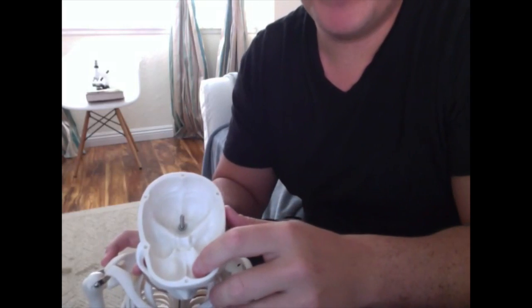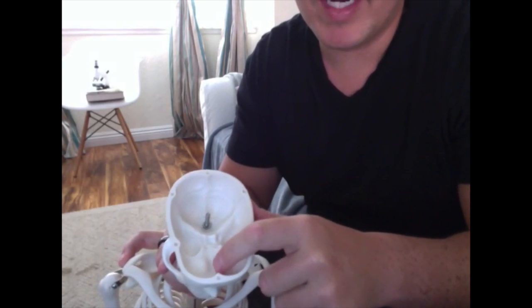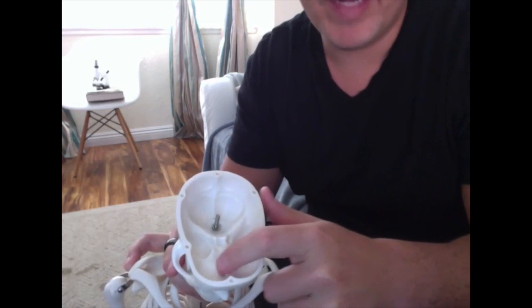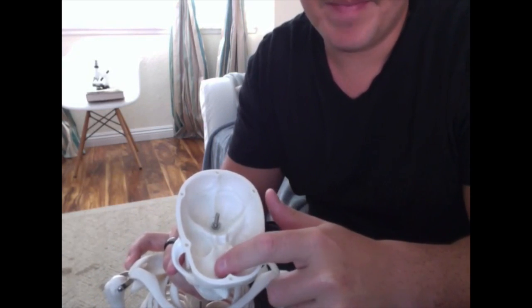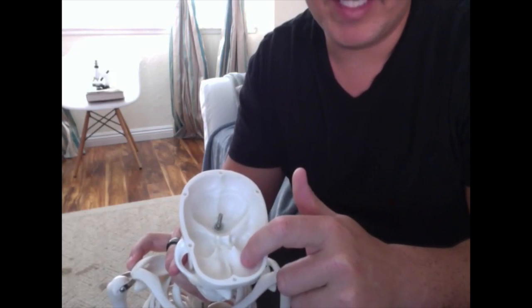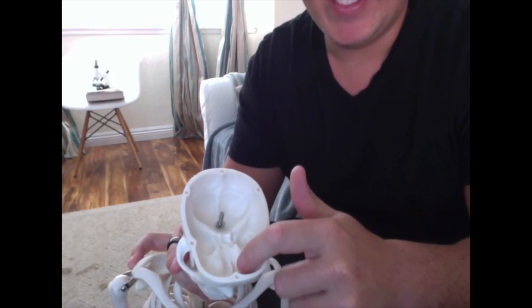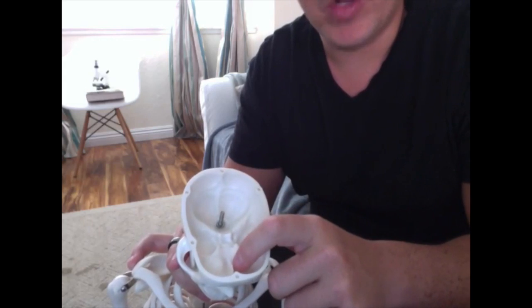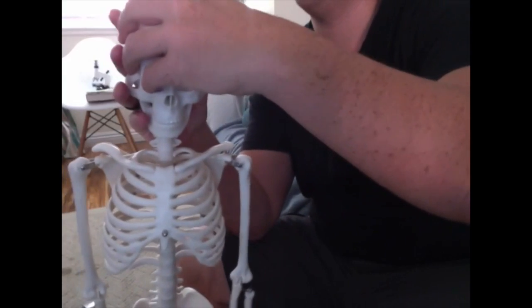Alright, so first we have the crista galli, which is right here, and the olfactory bulbs sit on either side of it. And then we have the cribriform plates, which is right next to it, and what passes through that are the olfactory nerves. So let me pop the top back on this bad boy and show you some sutures.